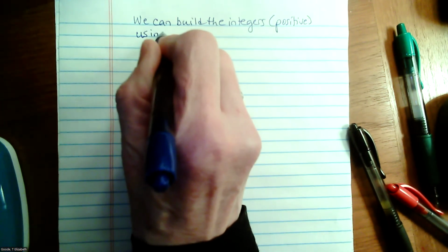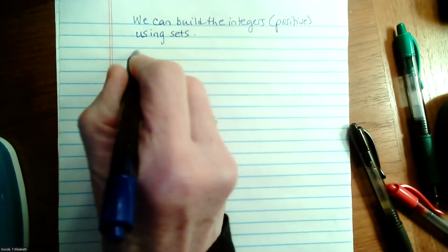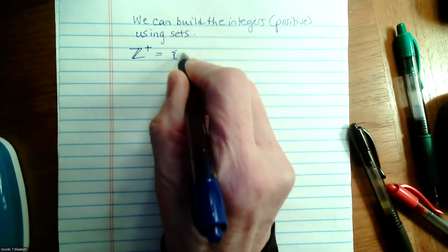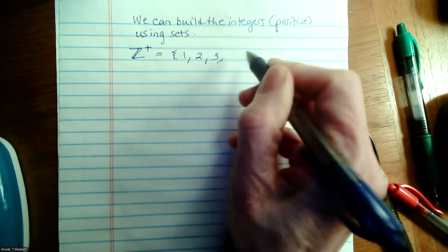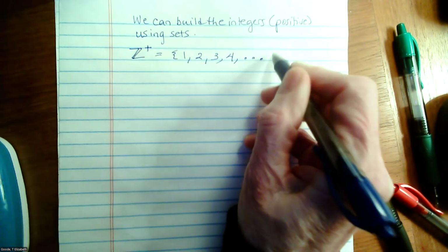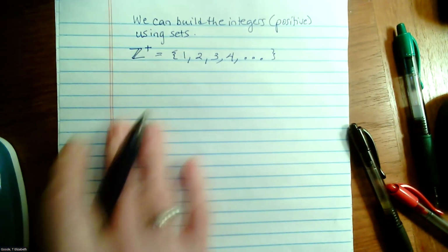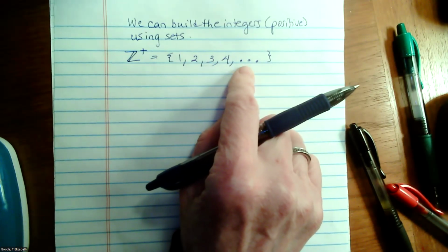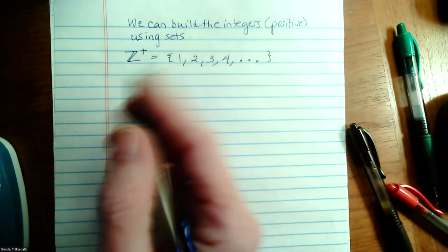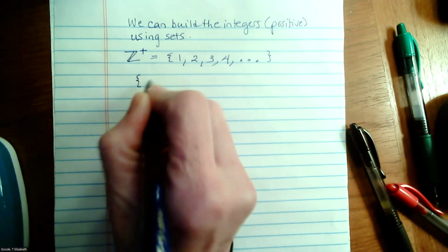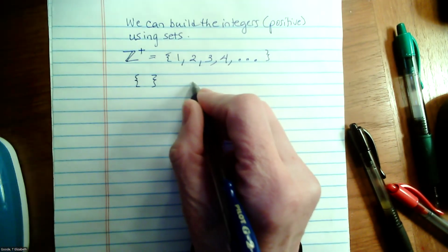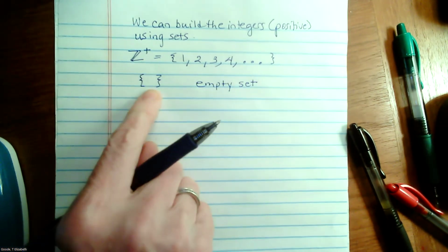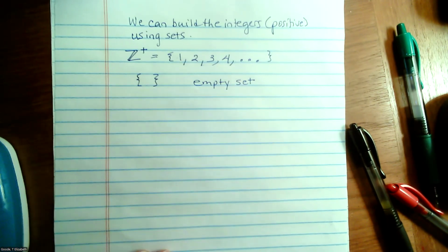Okay, using sets. All right, let's just think about it. Remember Z plus. That's one of our famous sets. It's the set that's got 1, 2, 3, 4, keep on going. We can actually represent the elements of Z plus using sets, in fact, empty sets. This is actually a very special set called the empty set. It's got the curly brackets, but no elements inside.